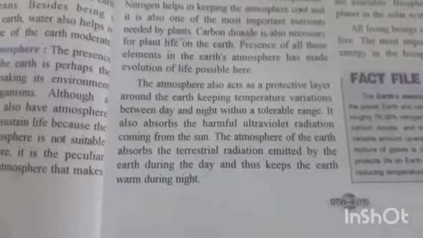Earth's atmosphere acts as a protective layer and keeps the temperature of the earth within a tolerable range. It also absorbs the harmful UV rays, ultraviolet rays coming from sun rays. Right? The atmosphere of the earth absorbs the terrestrial radiation also emitted by the earth during the day, and thus keeps the earth warm during night.